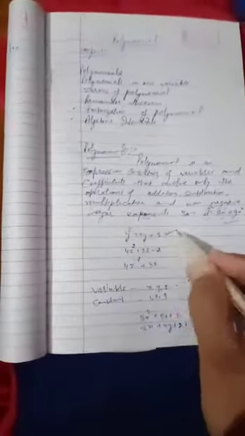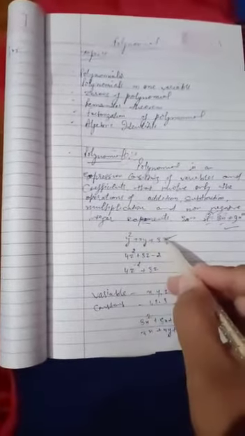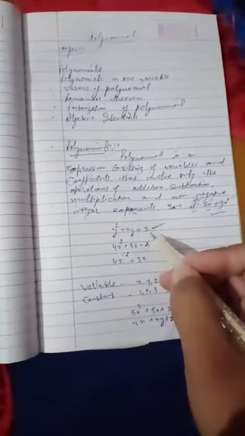If we talk about y square plus 2y plus 3, this is also a polynomial because here 2 is a whole number, 1 is a whole number and 0 is also a whole number.